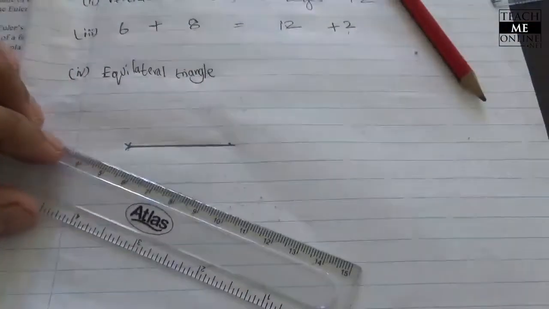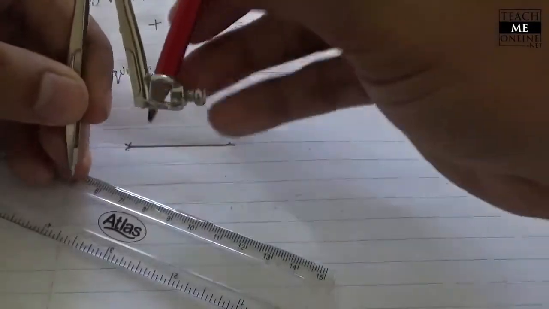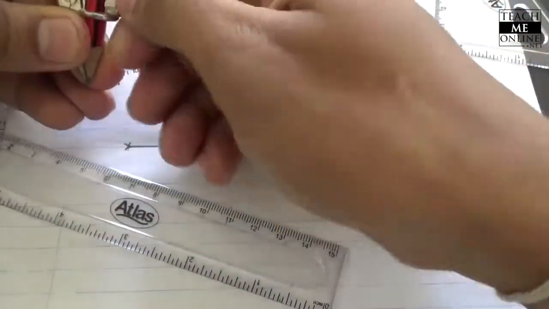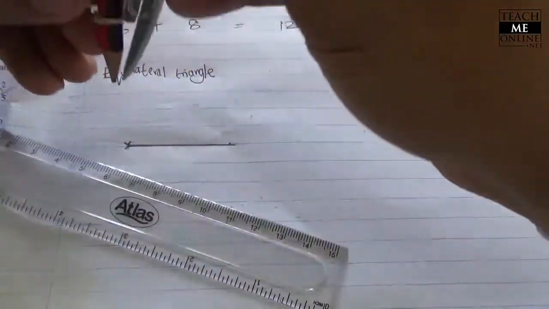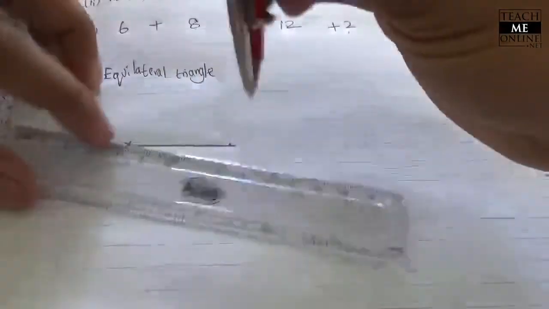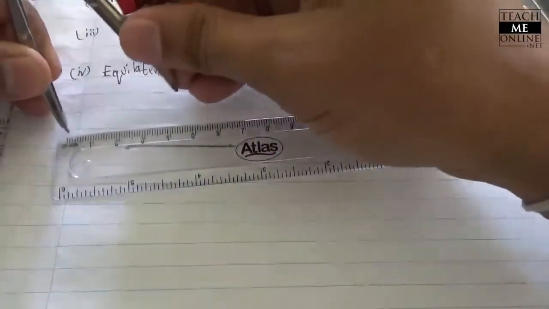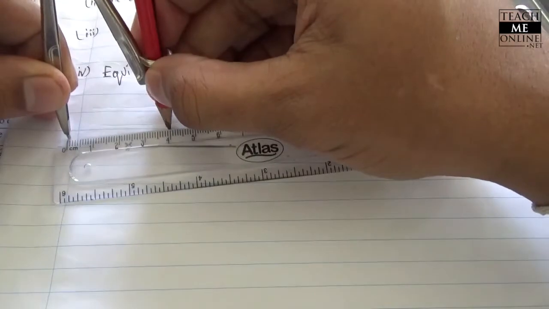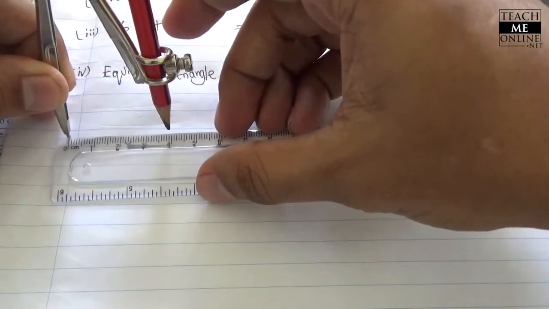Then what I'm going to do is take the compass and measure, or what I can do is take the protractor.